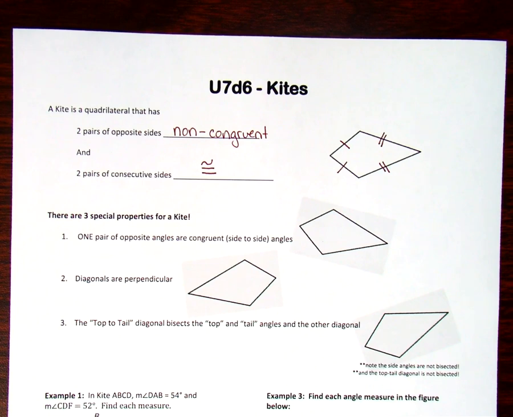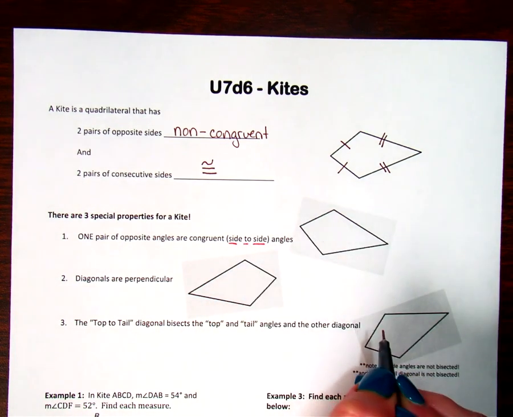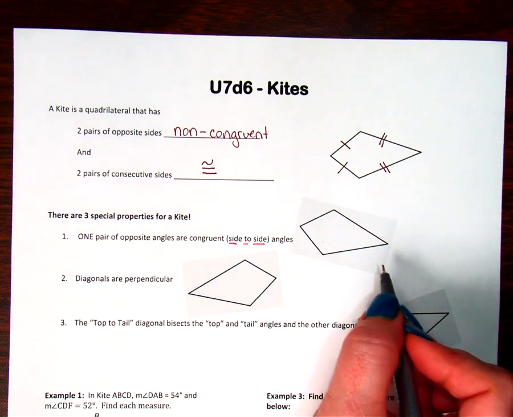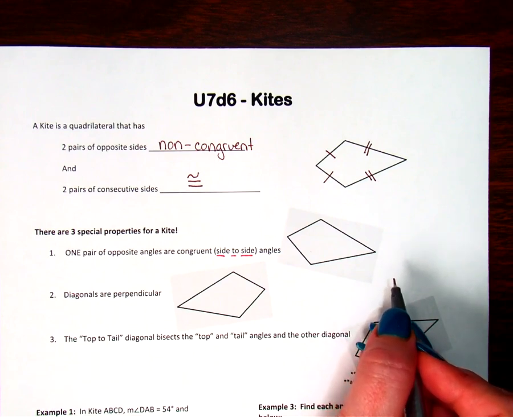The first one is one pair of opposite angles are congruent. And then it tells me that they are the side-to-side angles. When I label a kite, I always think about its top and its tail, and then its sides.